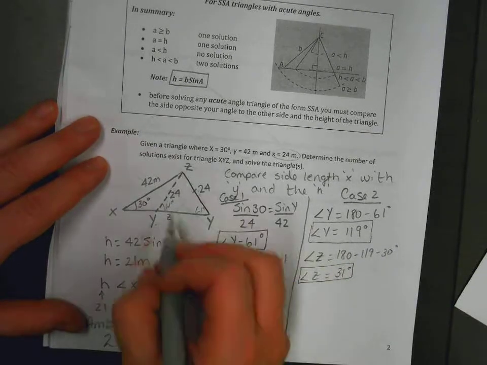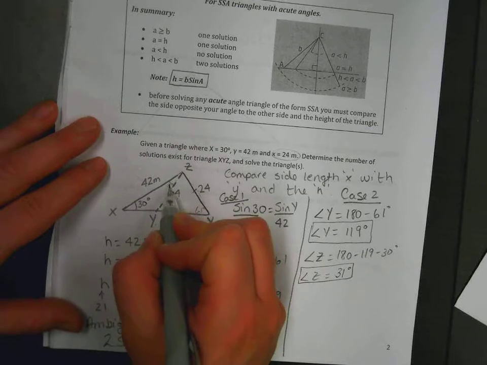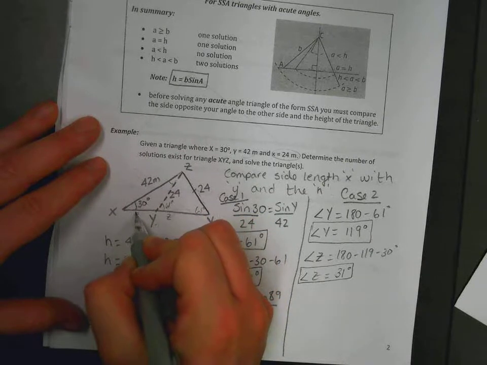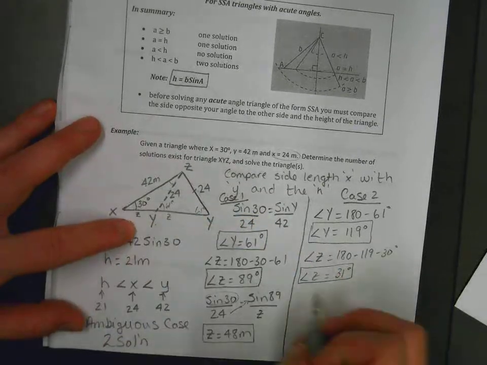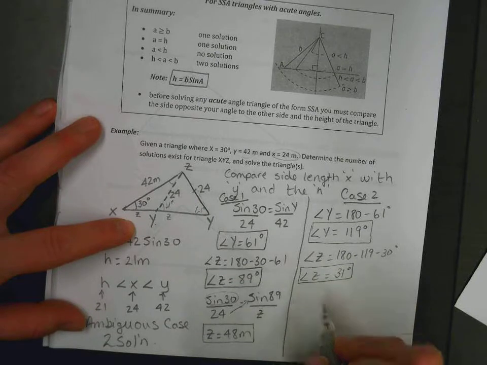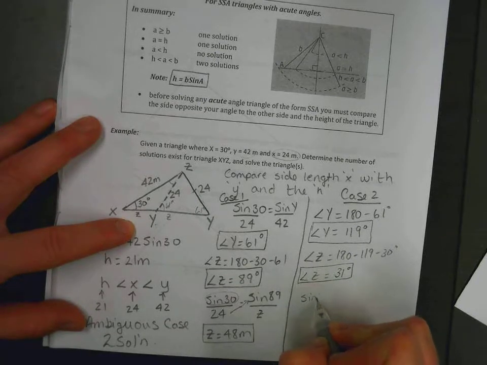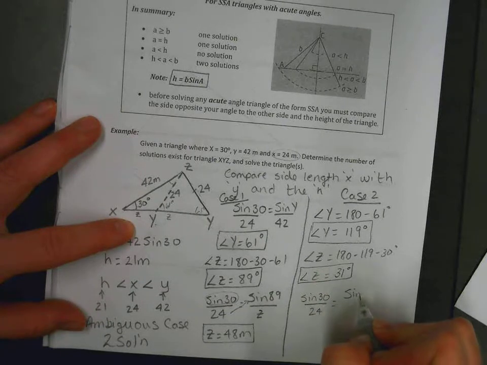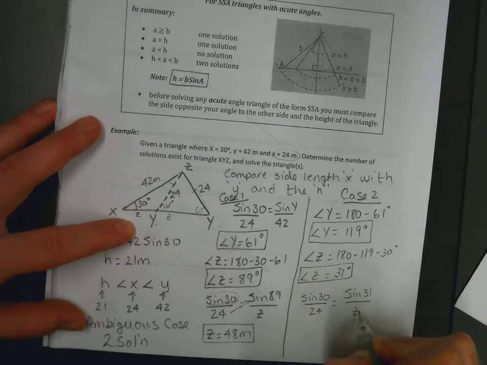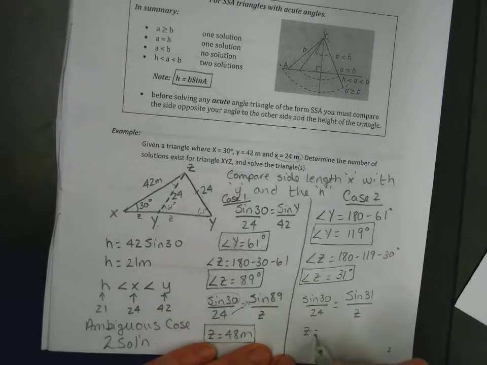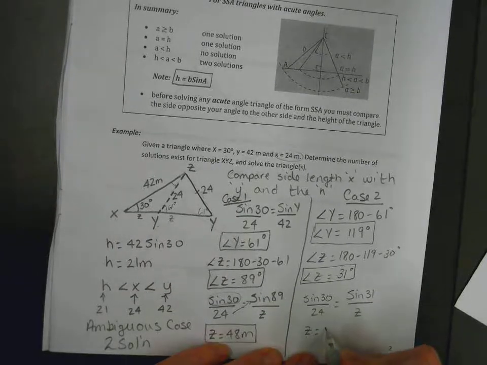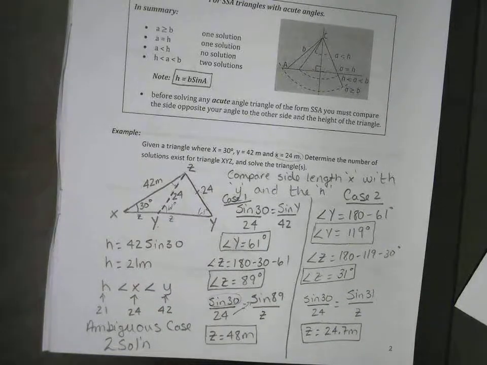And then finally we're going to use this angle and this side, Z, to find our last ratio. So I'm going to take sine of 30 over 24 equals sine of 31 over Z. And our length for our second triangle ends up to be 24.7 meters. Okay, and that is the ambiguous case.